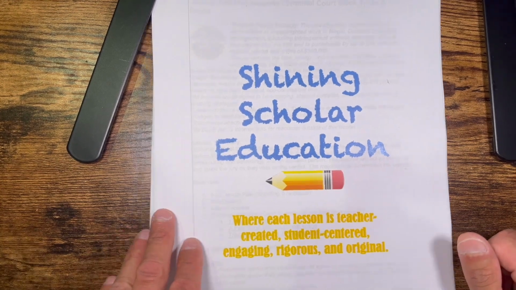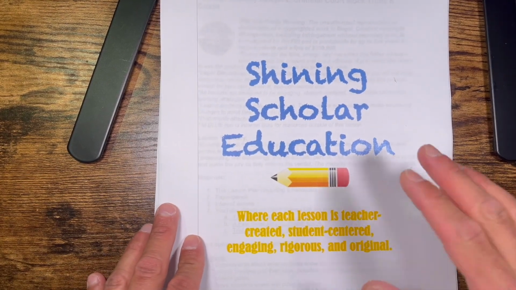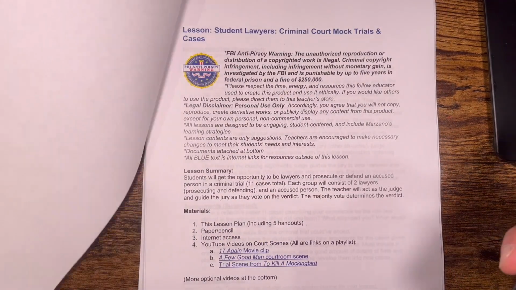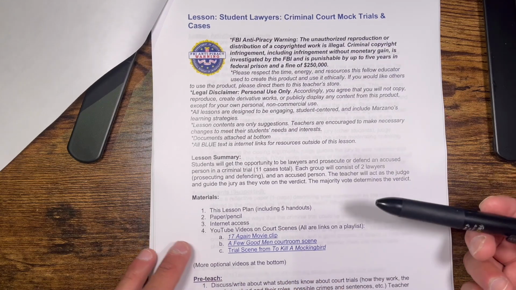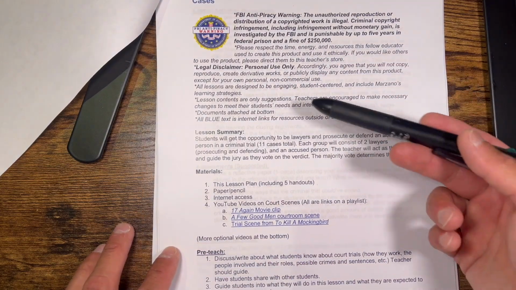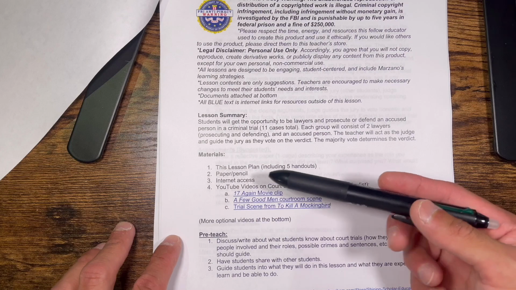Hello, fellow teacher superheroes. I wanted to share one of our most popular lessons from Shining Scholar Education, and it's called Student Lawyers, Criminal Mock Trials and Cases. So you can see here, it's a few disclaimers. Please don't share or steal our stuff.